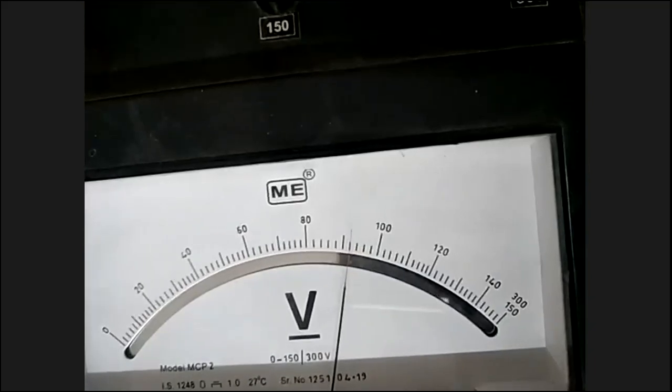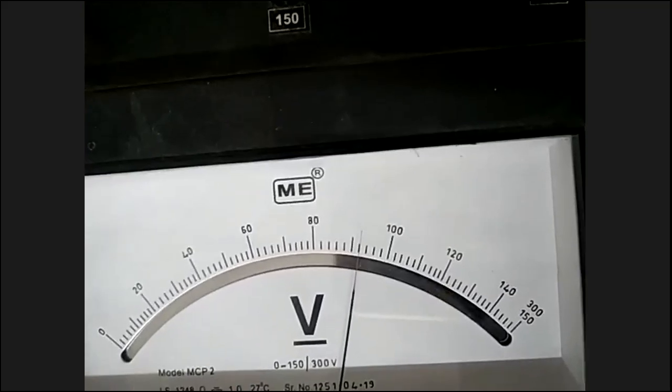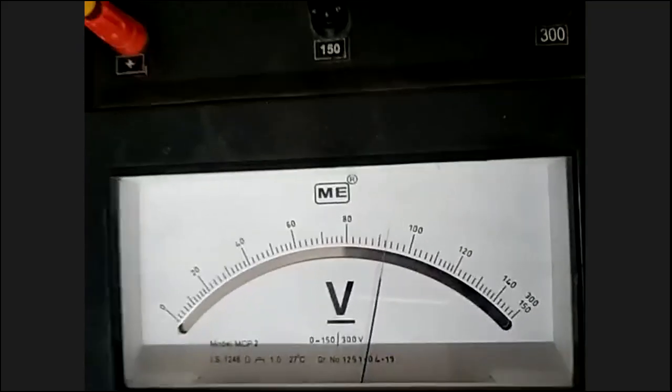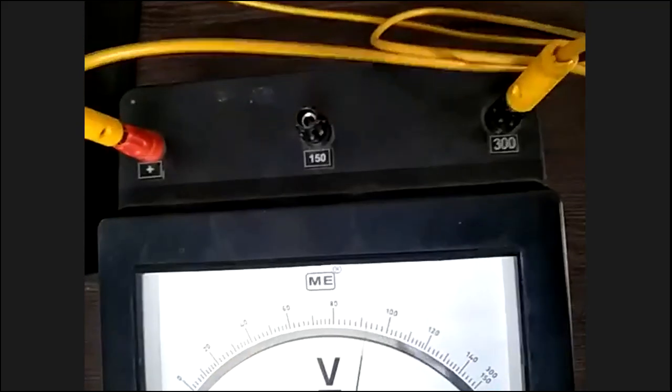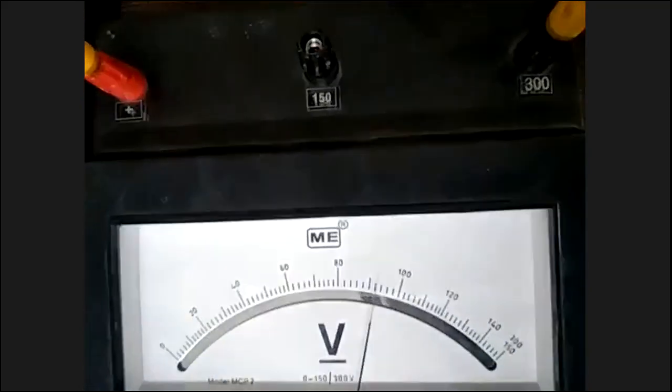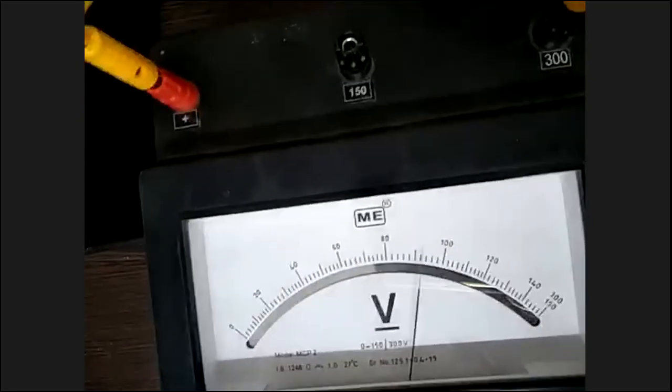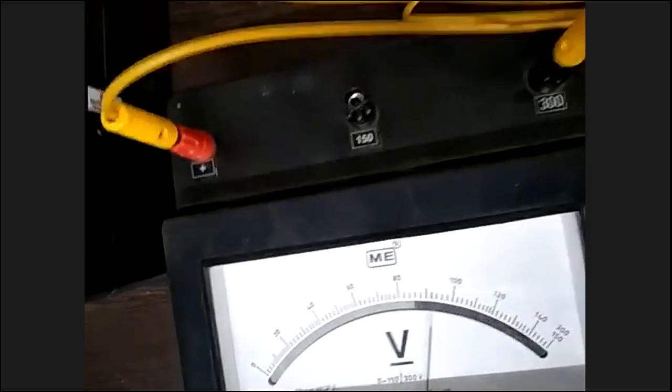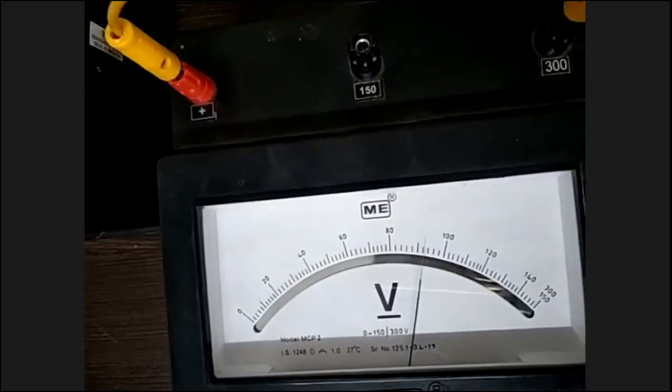It will show some value. It is near about 92, right? No. Since I have connected the 300 volt range, it is double of that. So 92 into 2, that is 184, no?